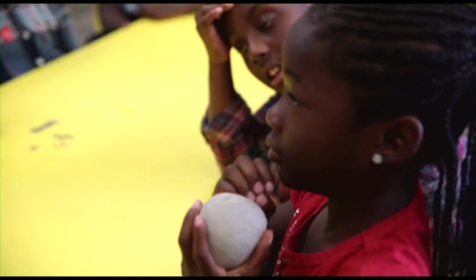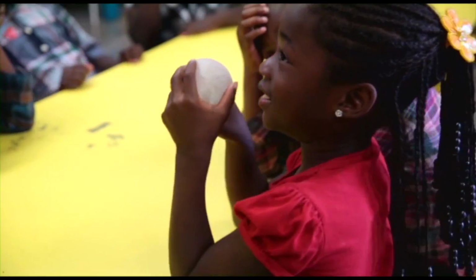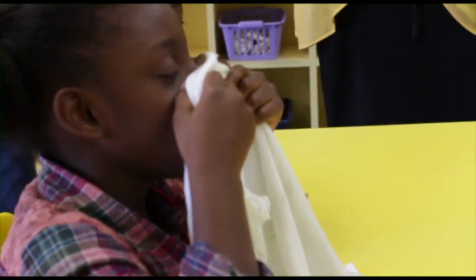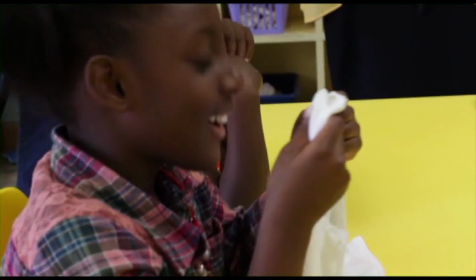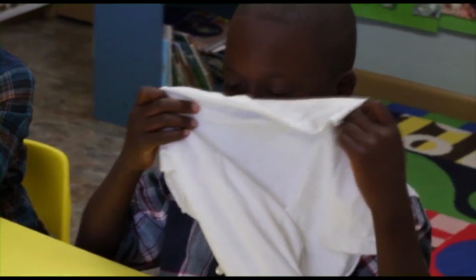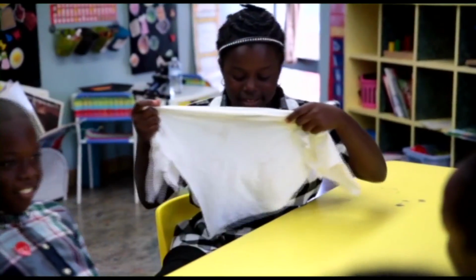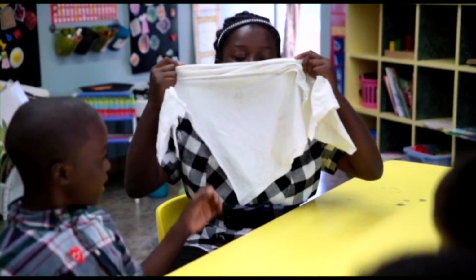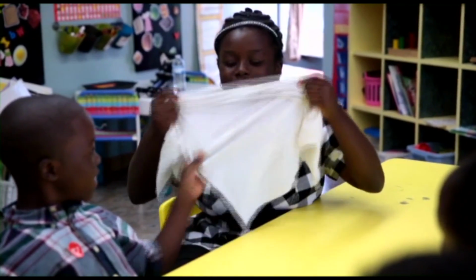Here, the children feel a rock like the rock that was moved from Jesus' tomb. Here, they smell a scented cloth that reminds them of the cloth that wrapped Jesus' body and the oils that the woman brought to treat the body. Through involving the senses in telling the story, it becomes more real and will make a lasting impact on the children's memory.